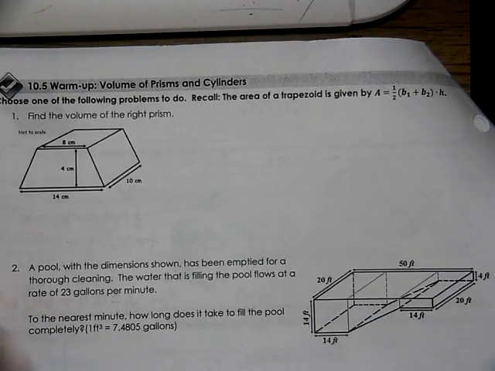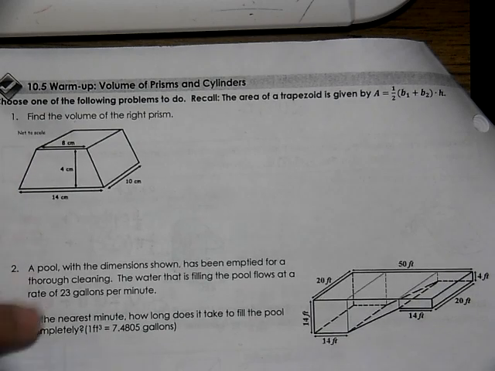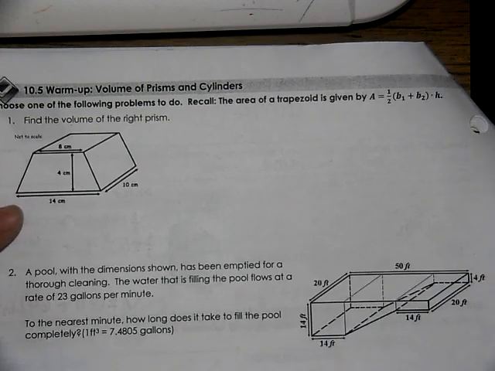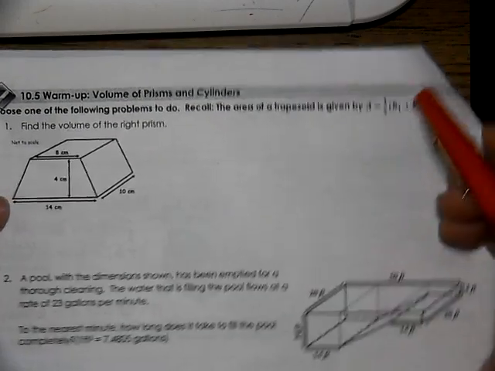We may just briefly talk about each one and then get started on the new stuff, because a lot of these are just more in detail. It does say choose one of the following problems to do, so at some point between now and the next quiz or test, you may want to go back and try some of these out if we didn't do it in detail.